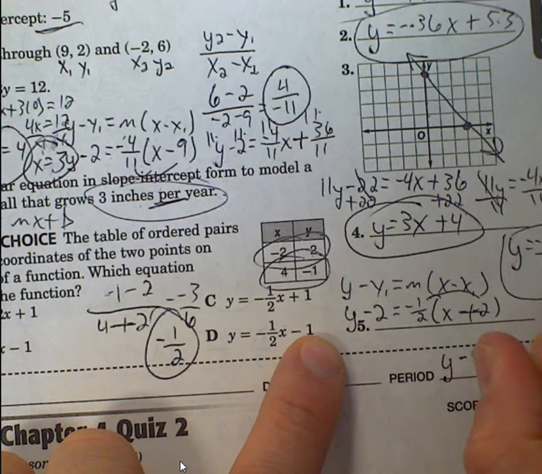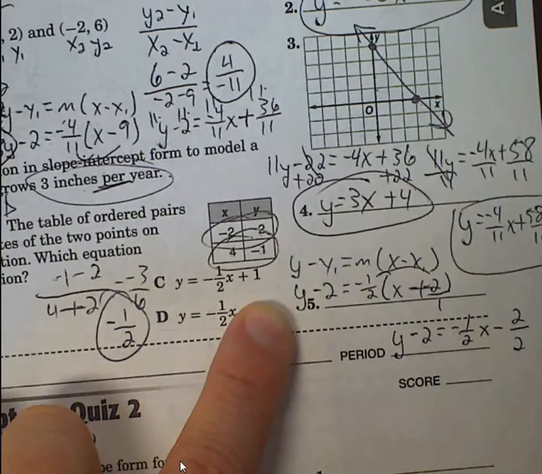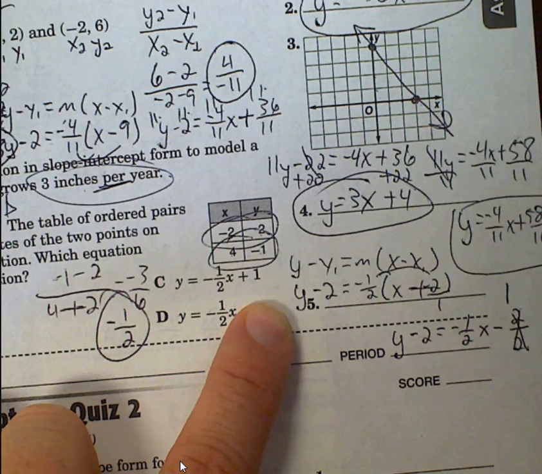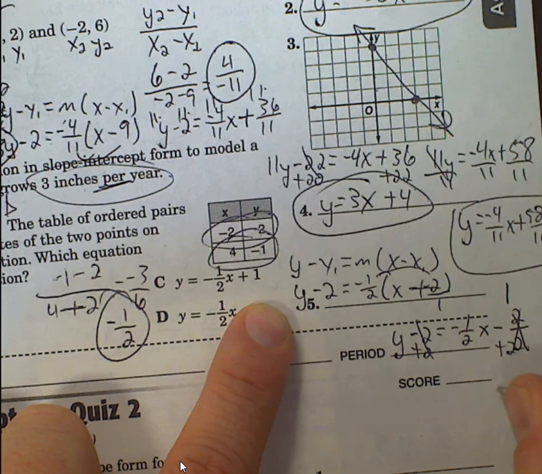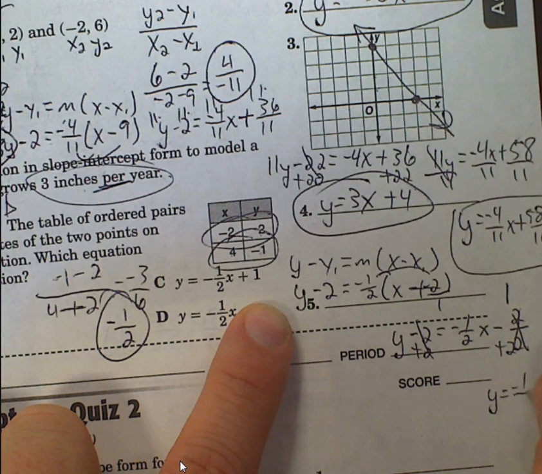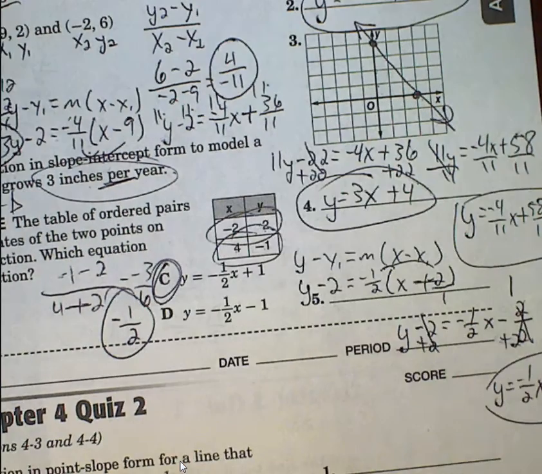This gives me y minus 2 equals negative 1 over 2x minus 2 over 2. I already know 2 over 2 becomes 1. I'm going to add 2 to both sides. I get y equals negative 1 half x plus 1. So it has to be C.